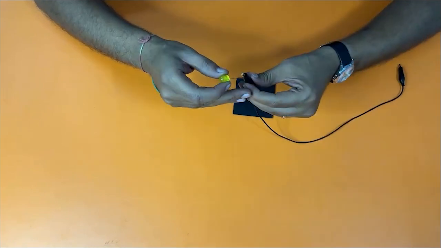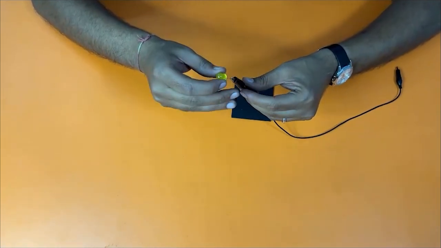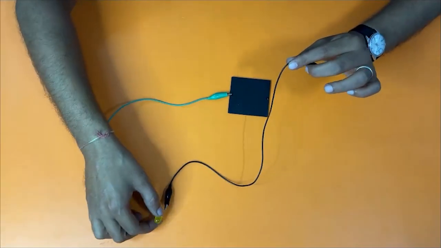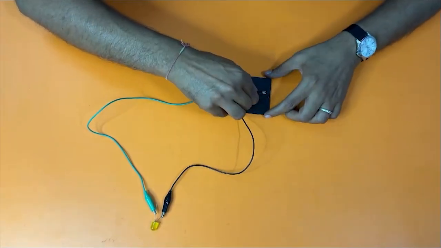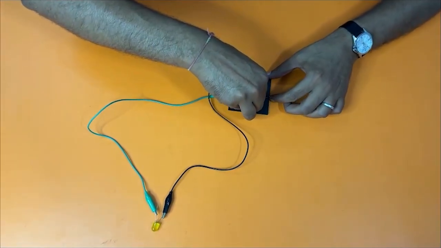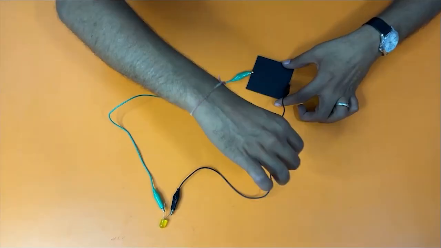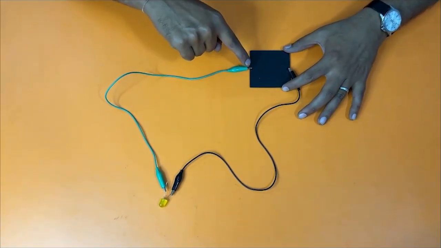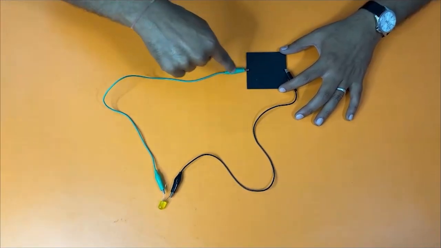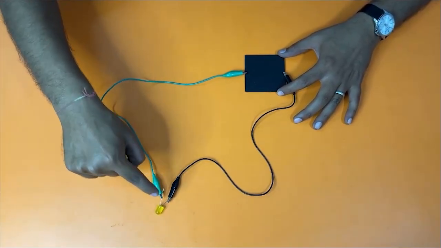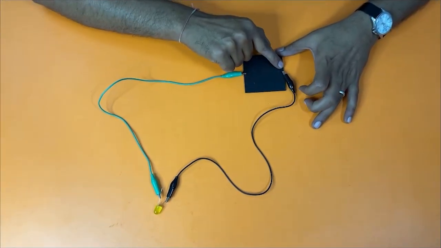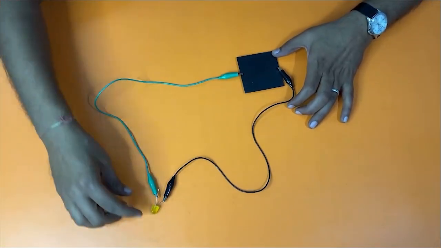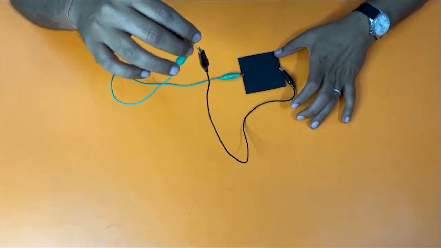Now, we have to connect the shorter leg, that is the negative end of the LED, with the help of a crocodile plug to the negative end of the solar panel. So guys, let's revise the circuit. The positive end of the solar panel will get connected to the positive end of the LED with the help of a crocodile plug, whereas the negative end of the solar panel will get connected to the negative part of the LED with the help of a crocodile plug.